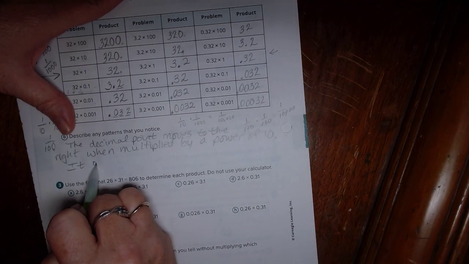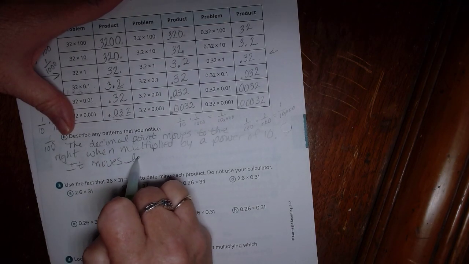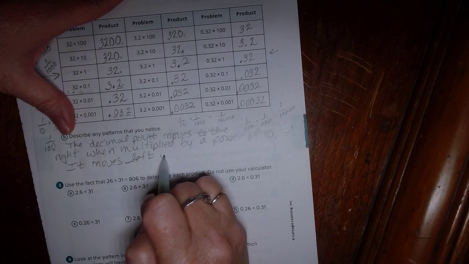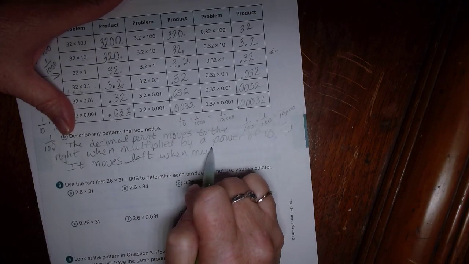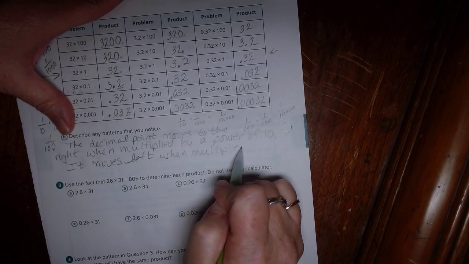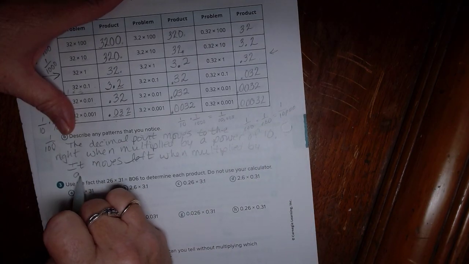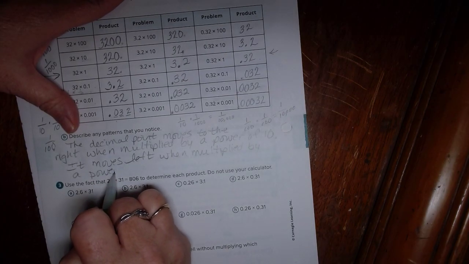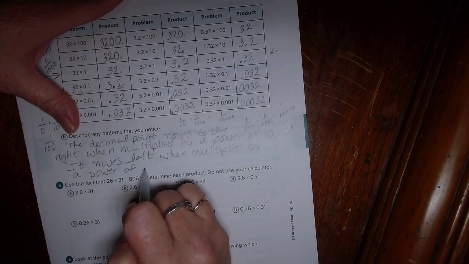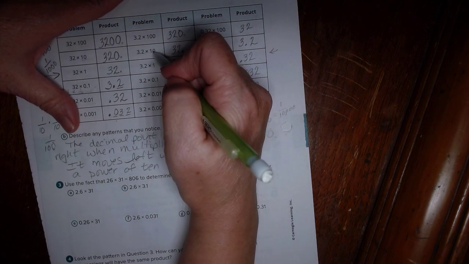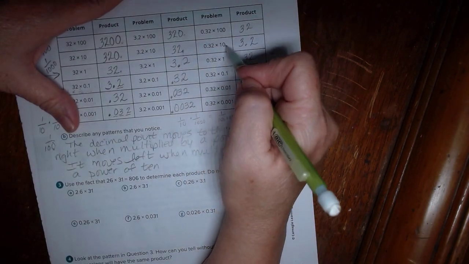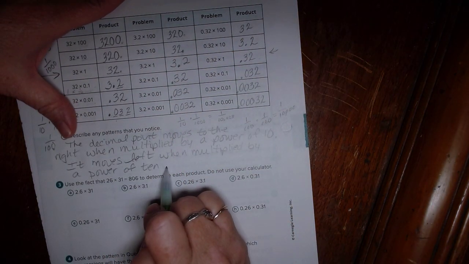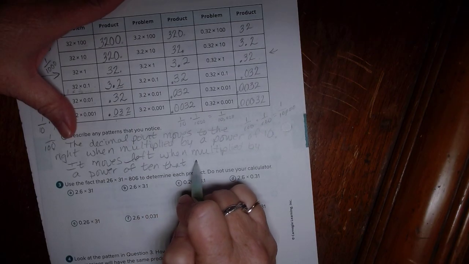And then it moves to the left when multiplied by a power of 10. These are all powers of 10, by a power of 10 that is less than 1.